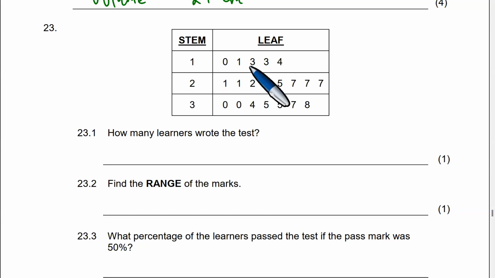And here it's 1, 3, 13, another 13, 1, 4, a 14, 2, 1, a 21, another 21. How many learners wrote the test? From the stem and leaf plot, how many learners wrote the test?